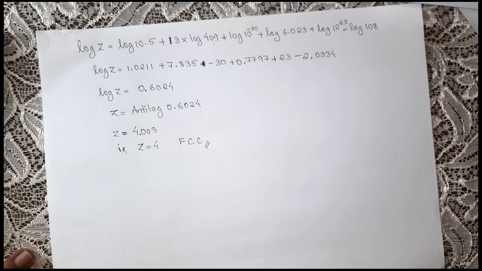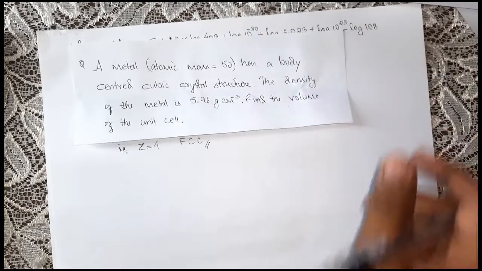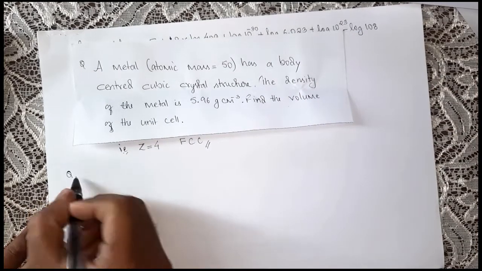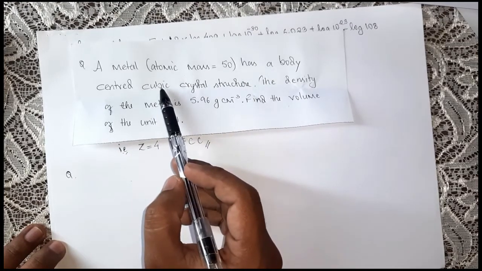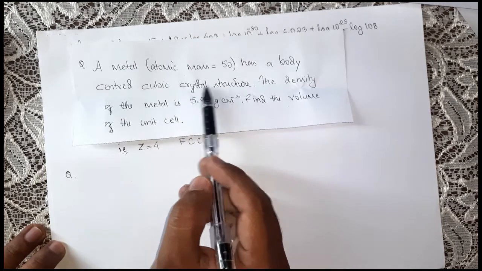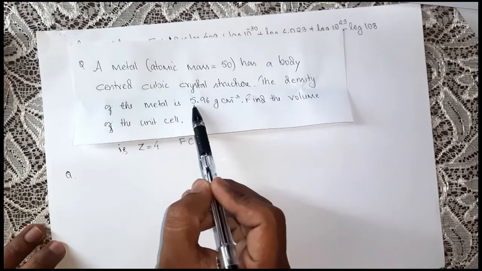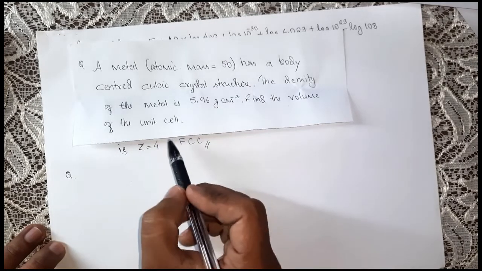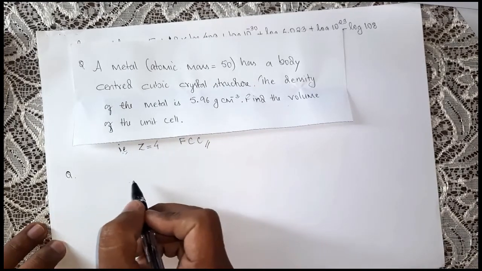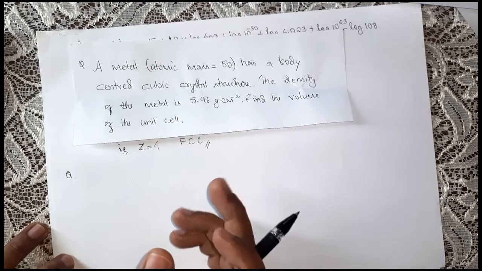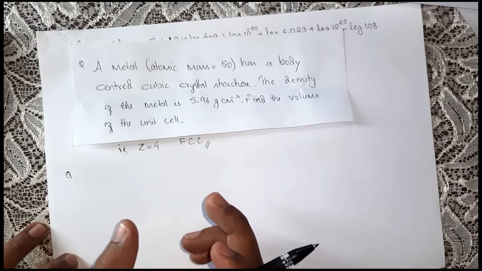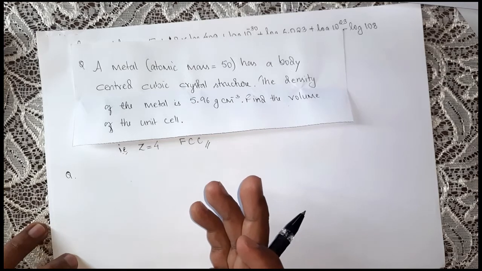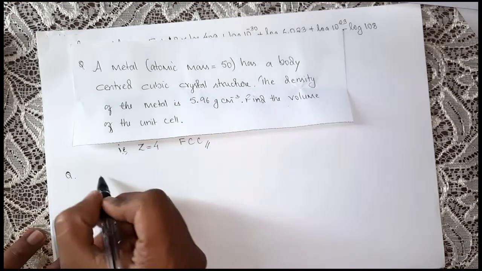So let's try another problem. Here is the question. A metal of atomic mass 50 has a body center cubic crystal structure. BCC full form is body center cubic. The density of the metal is 5.96. Find the volume of the unit cell. You may get confused since we don't have V in the formula, but there's nothing to get confused about. A cube itself is V, so instead of A cube, you can write V. So let's write the given again.